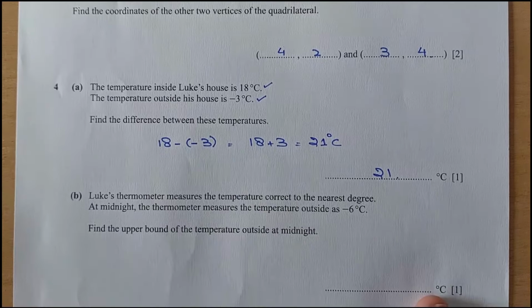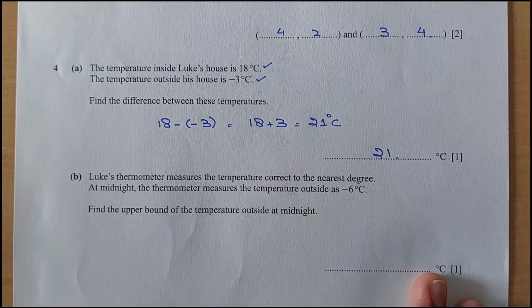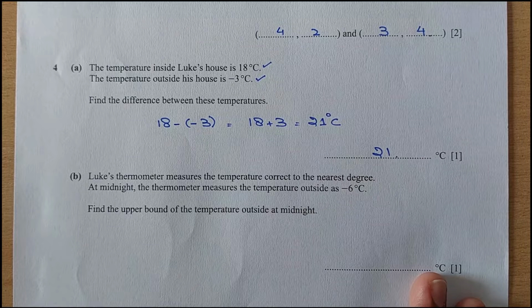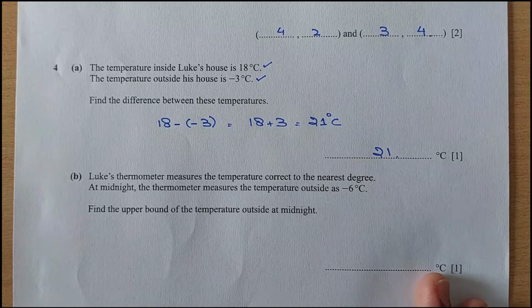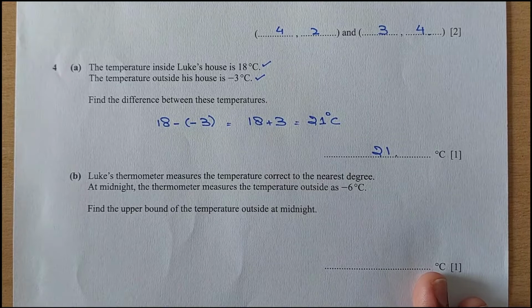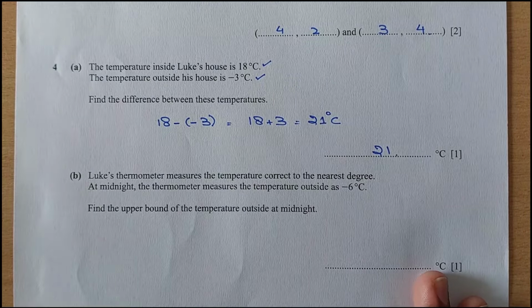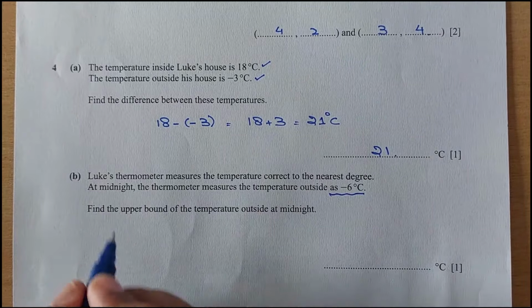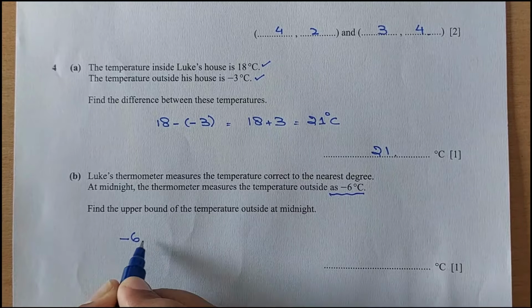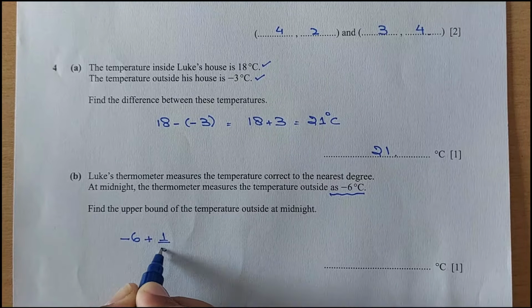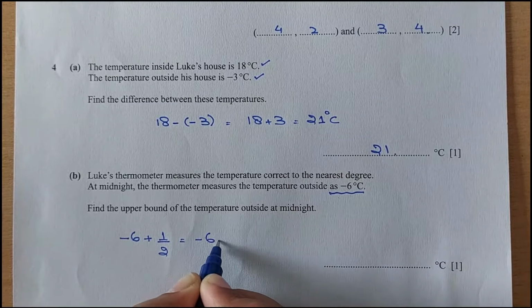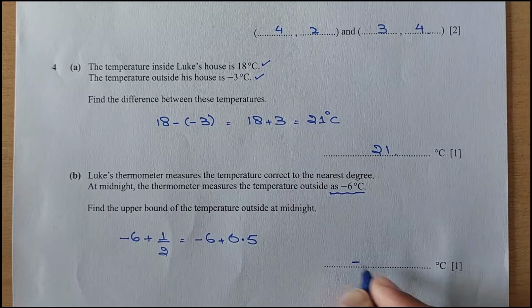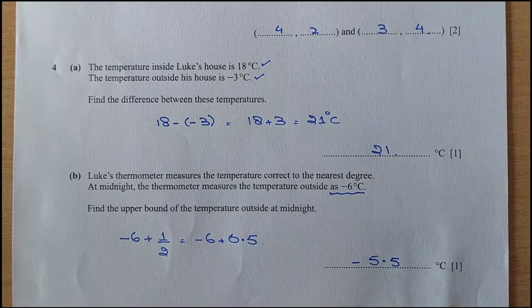Now for B part, Luke's thermometer measures the temperature correct to the nearest degree. At midnight, the thermometer measures the temperature outside as -6 degrees. Now find the upper bound of the temperature outside at midnight. So at midnight, the outside temperature is -6. We need to find the upper bound. For the upper bound, we add 1 by 2. So in -6, when we add 0.5, we have just negative 5.5 degrees Celsius.